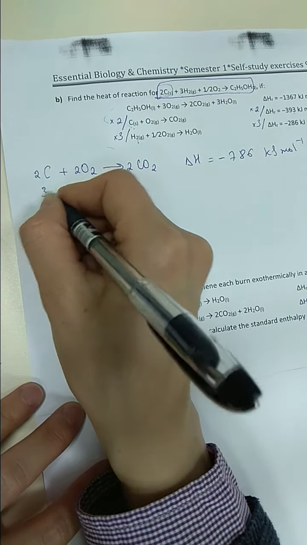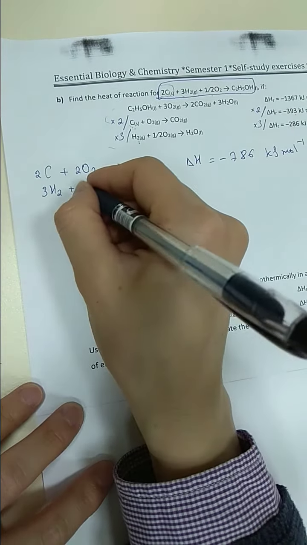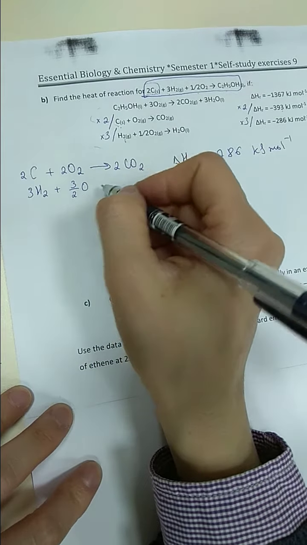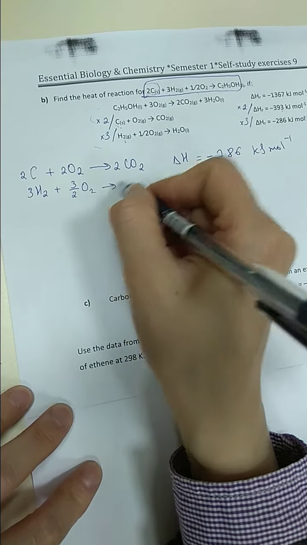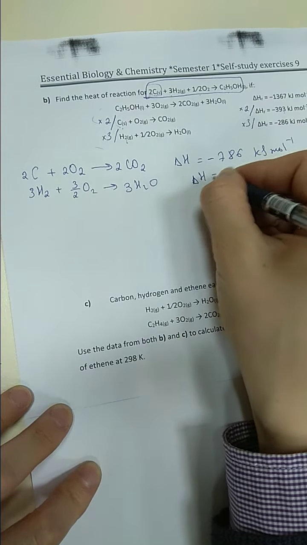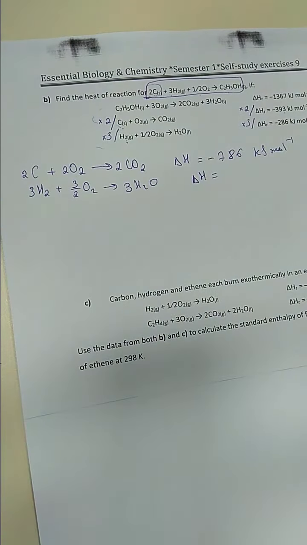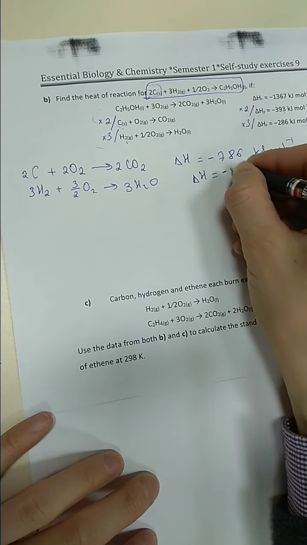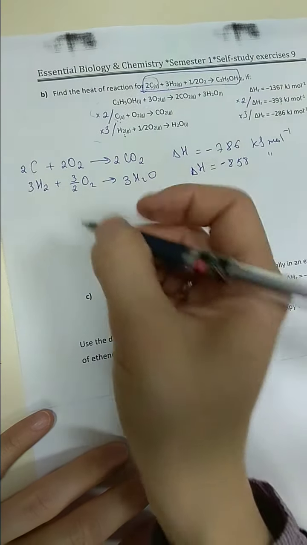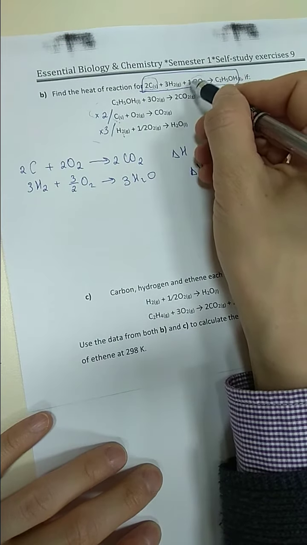So let's rewrite it again: 3 hydrogens reacting with 3/2 oxygen, forming 3 moles of water. Multiply its value by 3: 286 multiplied by 3, so minus 858 kilojoules per mole.